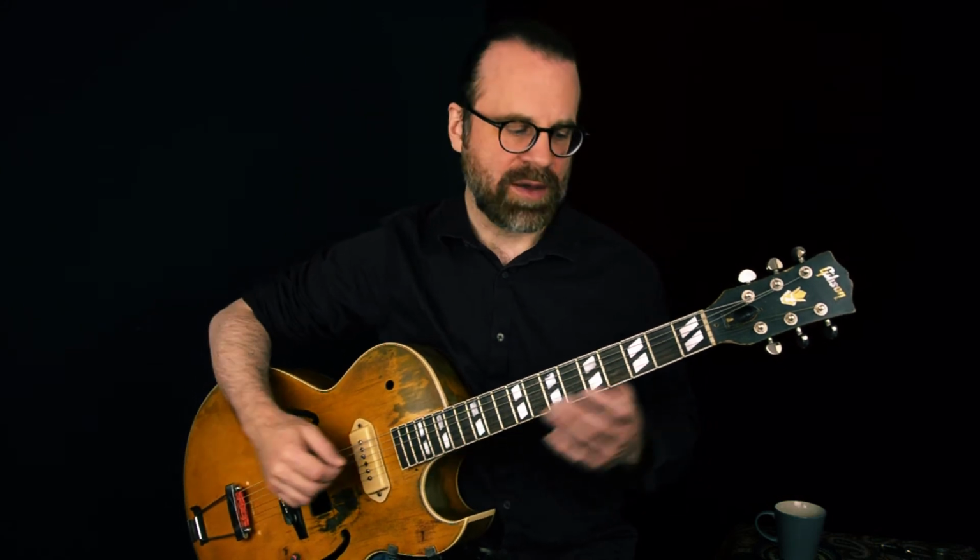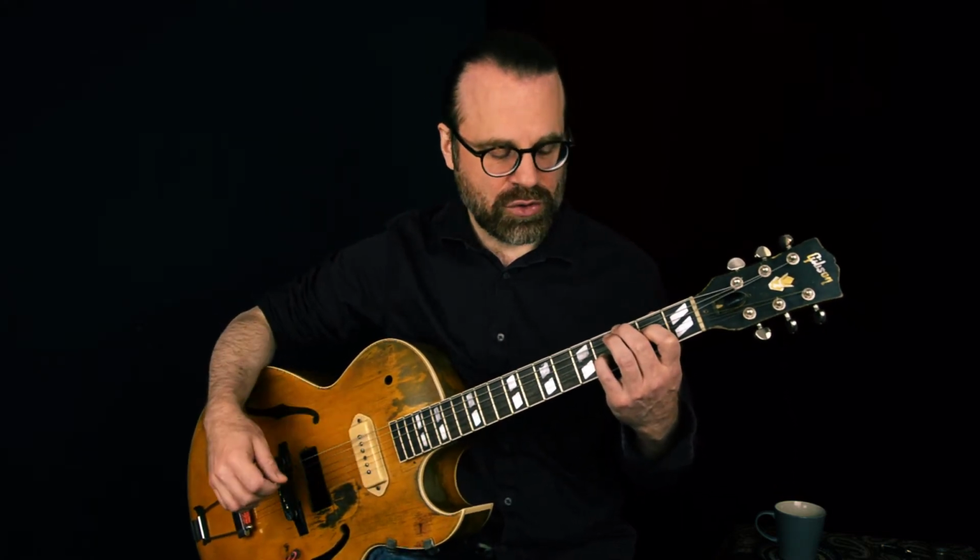Maybe let's take something here. On the third page we find F major going to B7 without the fifth to E minor. That's a Neapolitan sixth chord, the F major, going to B dominant seventh without the fifth, going to E minor.